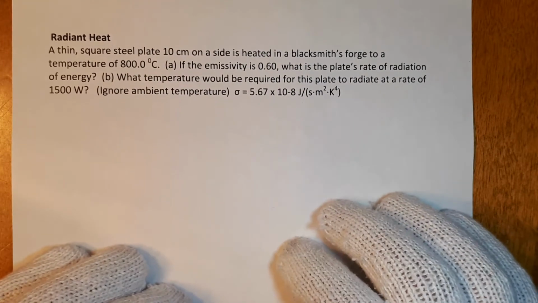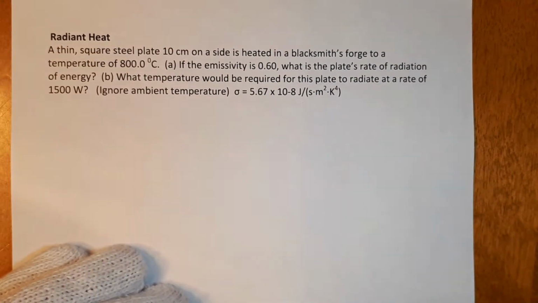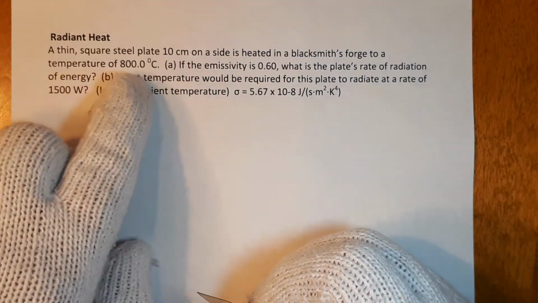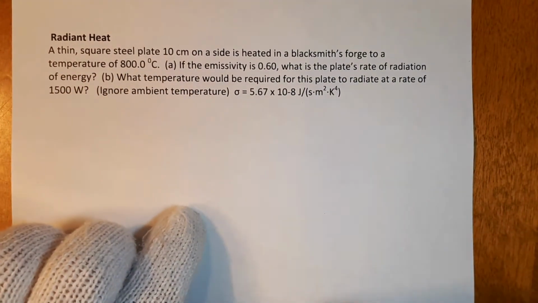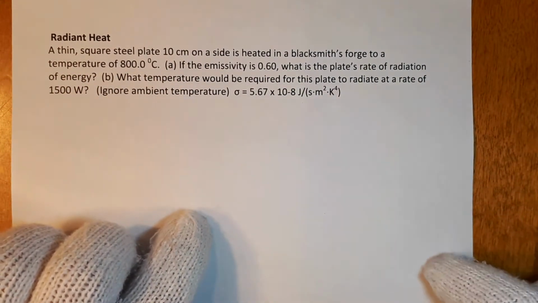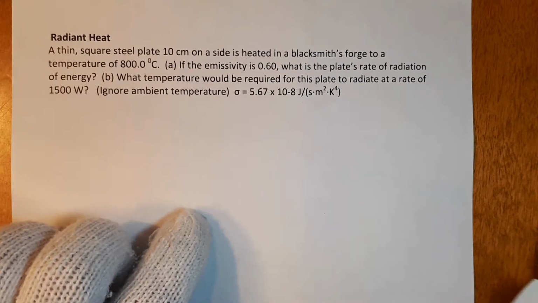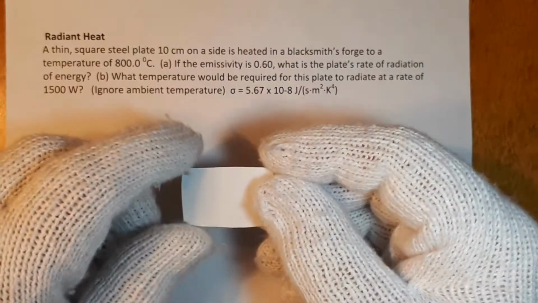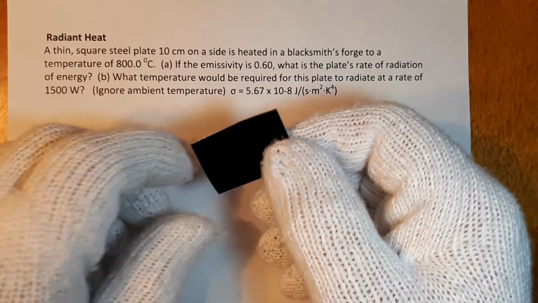Consider this word problem regarding radiant heat. A thin square steel plate, 10 centimeters on a side, is heated in a blacksmith's forge to a temperature of 800 Celsius. I have here a thin steel plate.